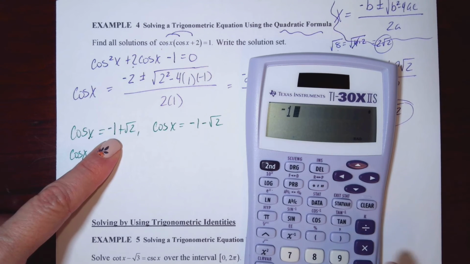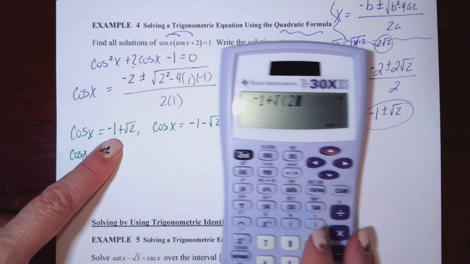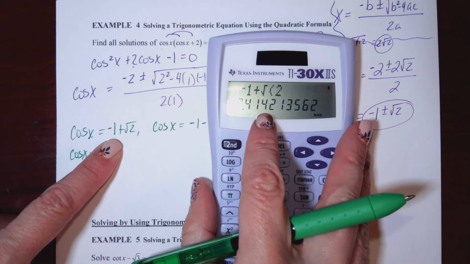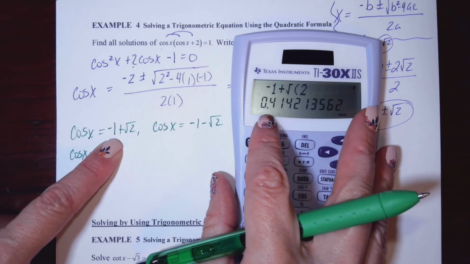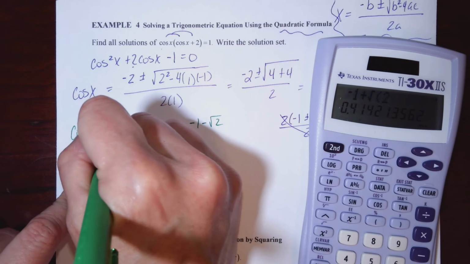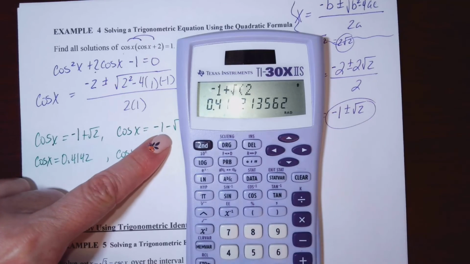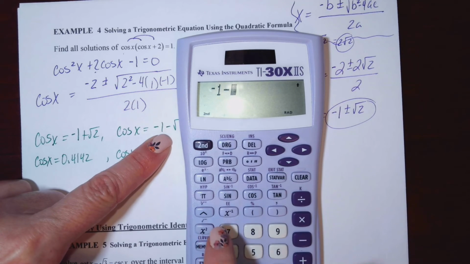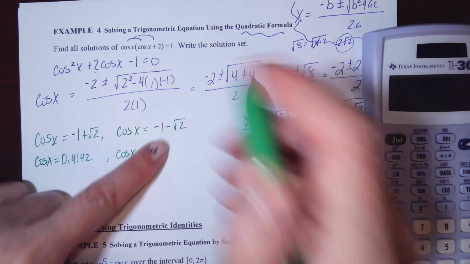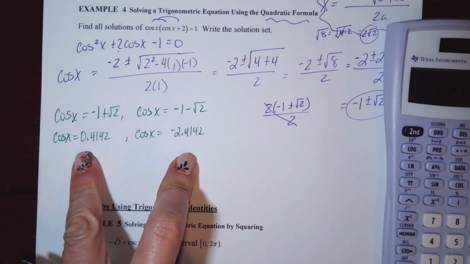So I've got negative 1 plus the square root of 2. Now notice I didn't ask you anything about whether I need to be in degree or radian mode, because I'm not using my cosine inverse button yet, so it doesn't matter what mode I'm in. I'm just finding a value for this. And this comes out to be 0.4142 if we're rounding to 4 decimal places. And here, cosine x equals negative 1 minus the square root of 2. That comes out to be negative 2.4142.